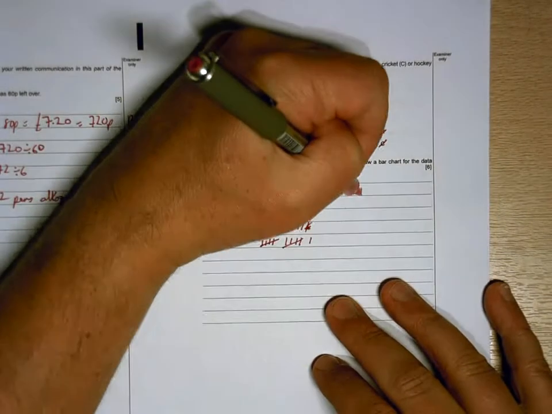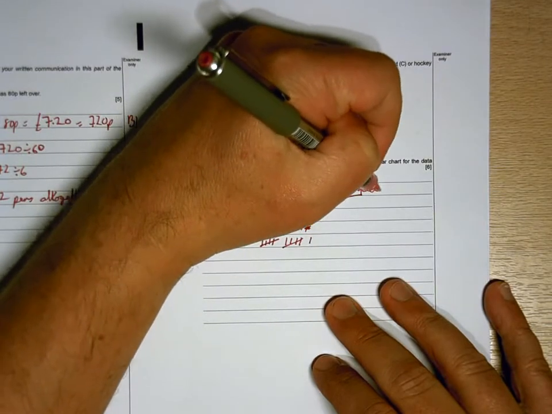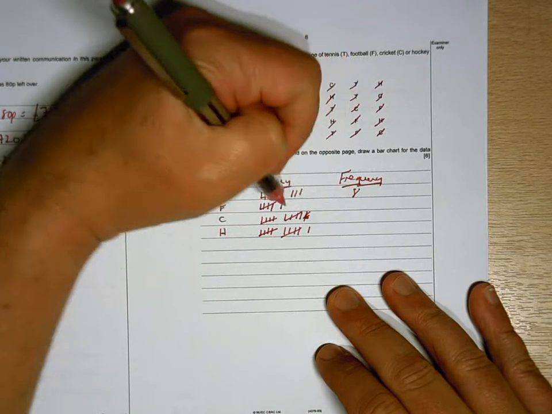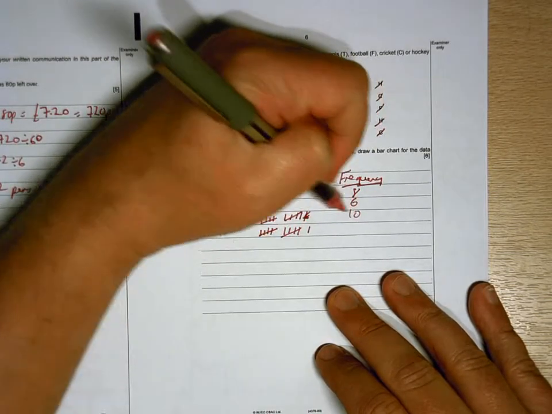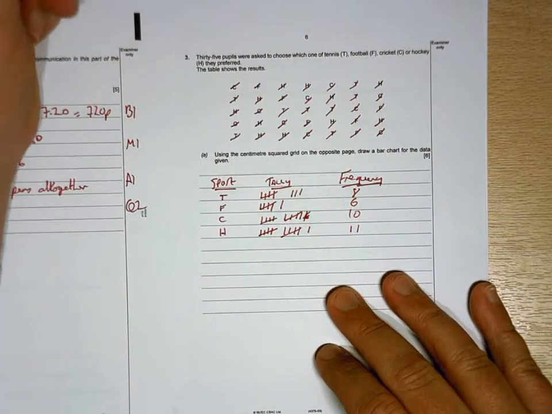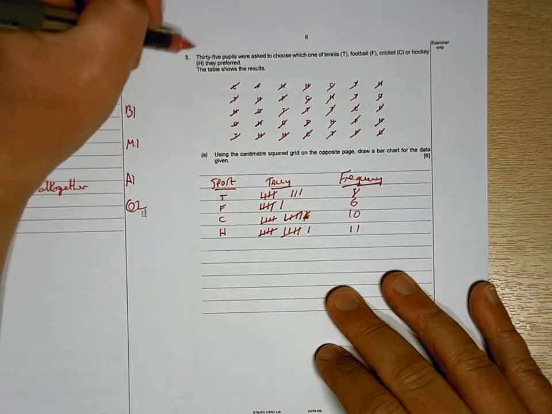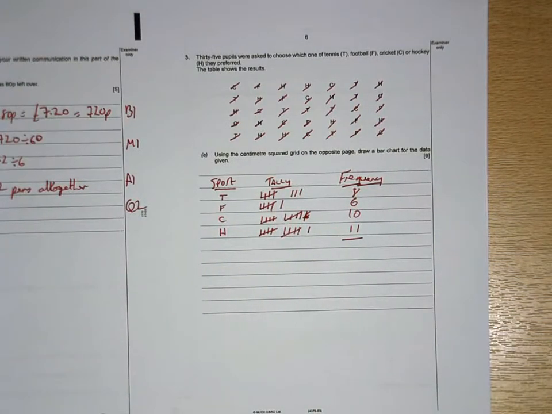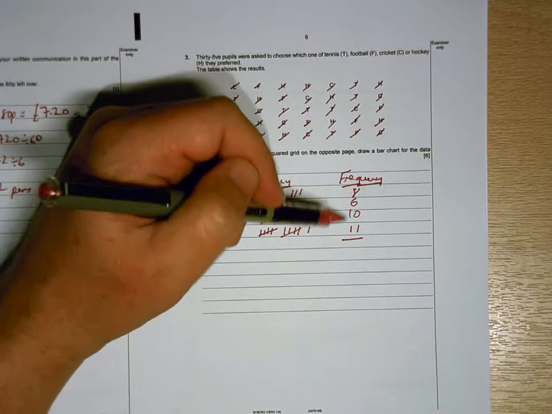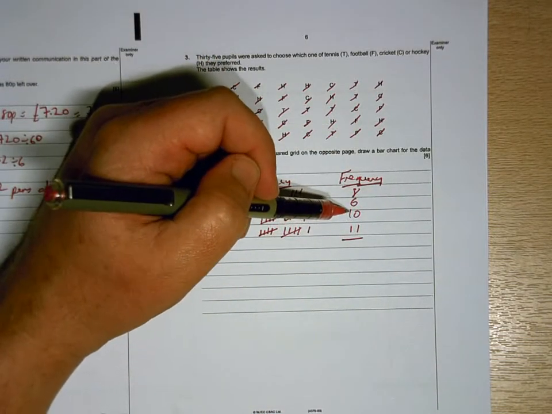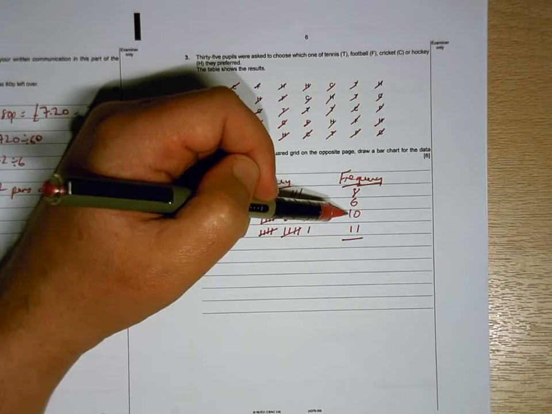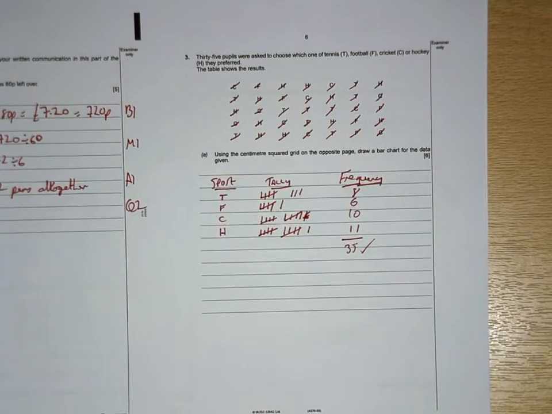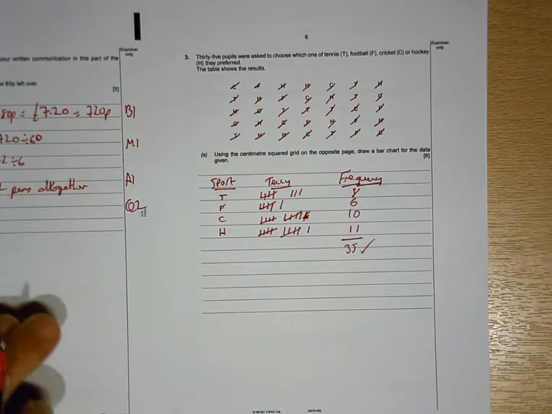Then we total them up, which is the frequency. So the first one is 8, 6, 10, 11. Should come to 35. So we check that's right now, because if it doesn't, we need to go back and check again. So we've got 20, 21, 27, 27, 8 is 35. So I know that I've tallied it correctly.